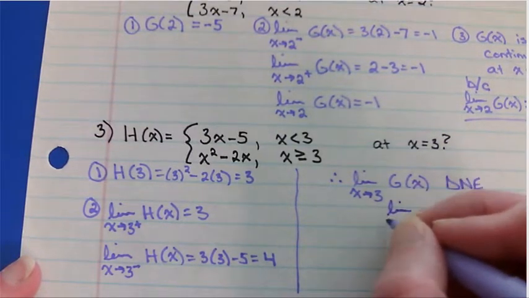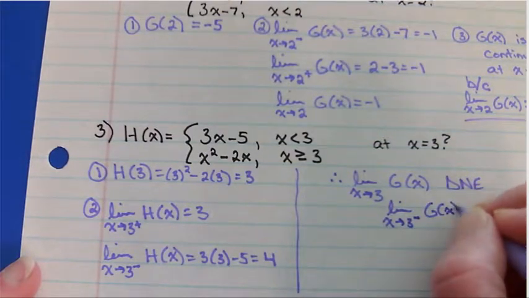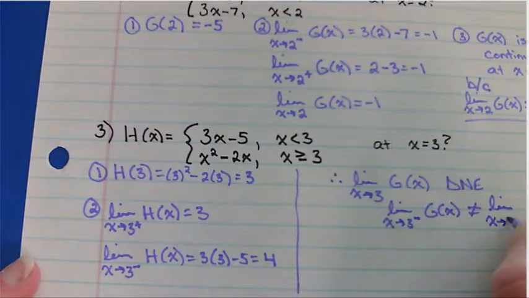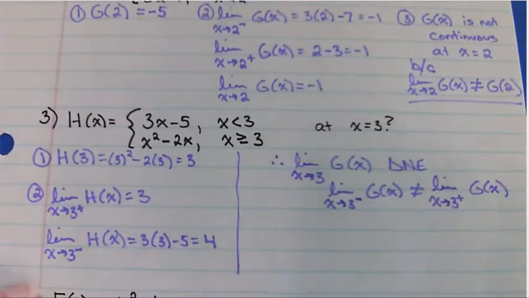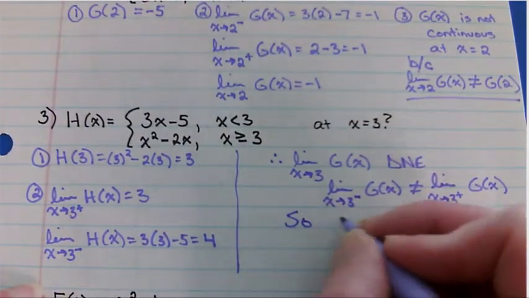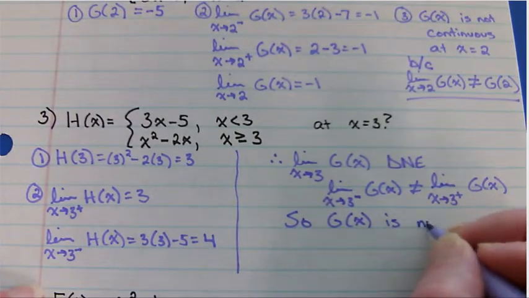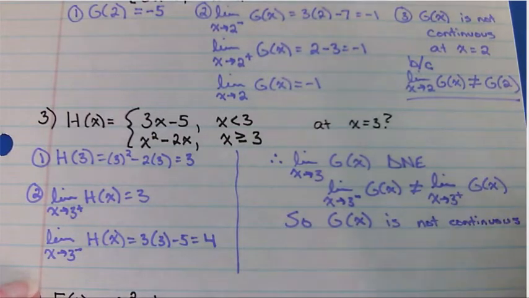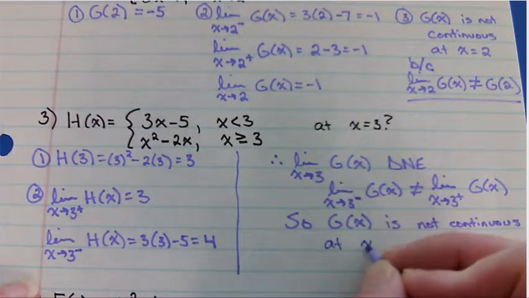The limit from the left does not equal the limit from the right. So g of x is not continuous. What kind of discontinuity would that be for each of these? Let's talk about the difference there. It's not continuous at x equals 3.